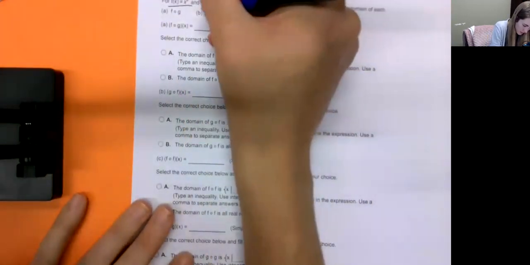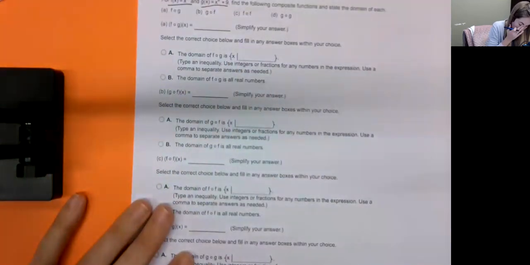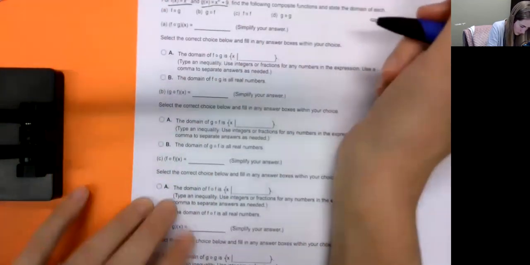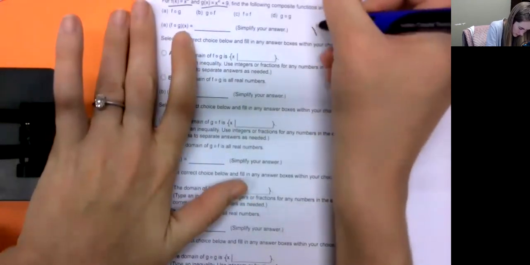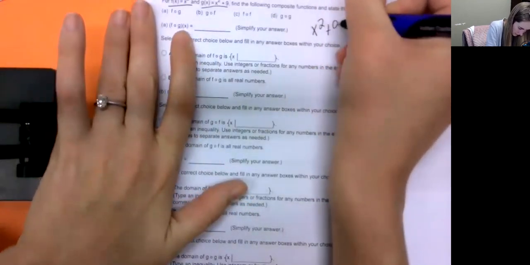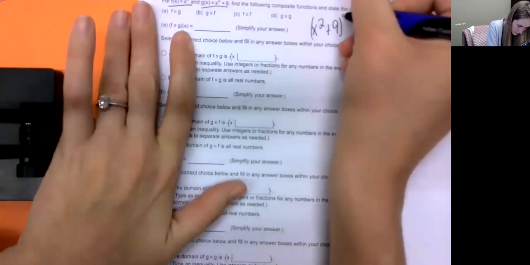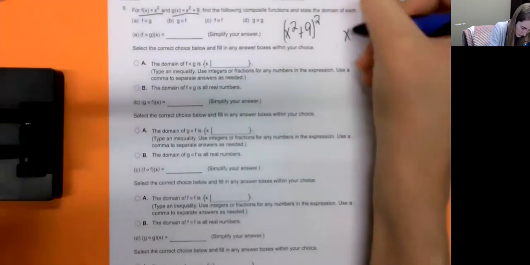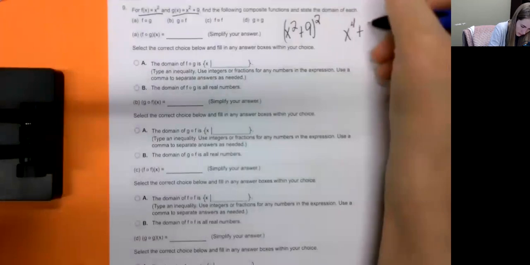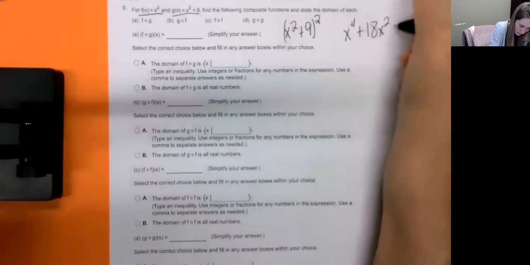Same thing, except now we have our f of x function is x squared, our g of x function is x squared plus 9. So we're going to substitute our g function into our f function, so we'd have x squared plus 9 squared. And you're going to have to FOIL that. So we have x to the 4th plus 18x squared plus 81.